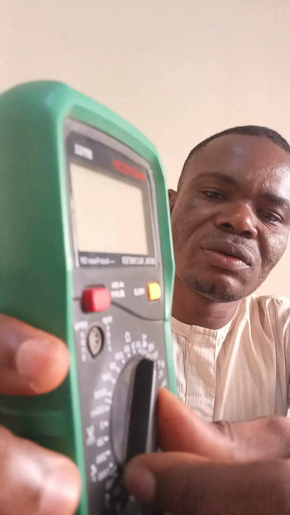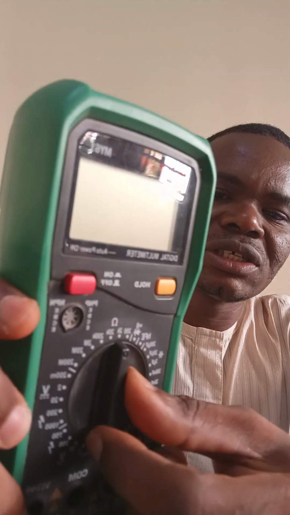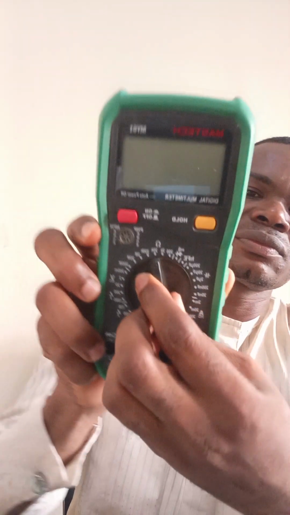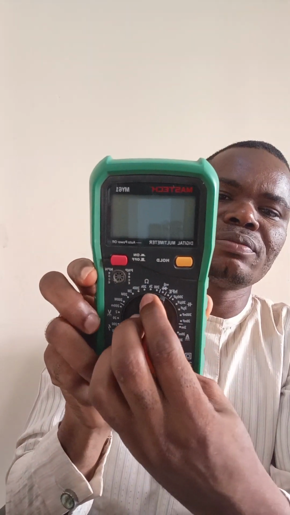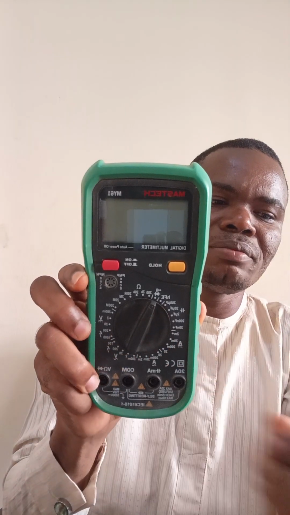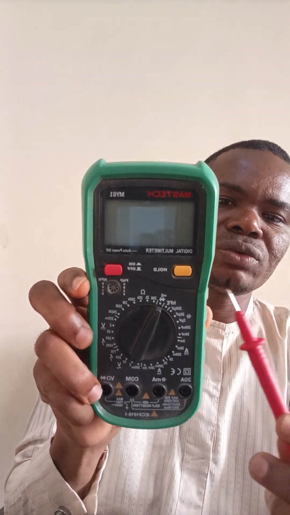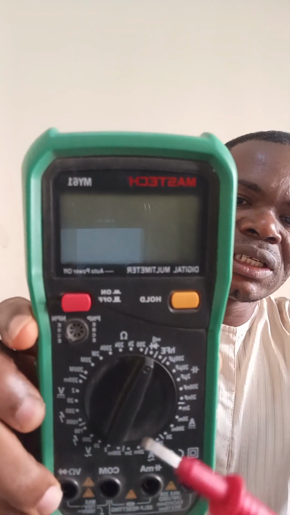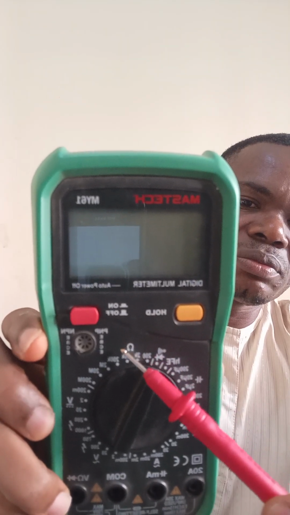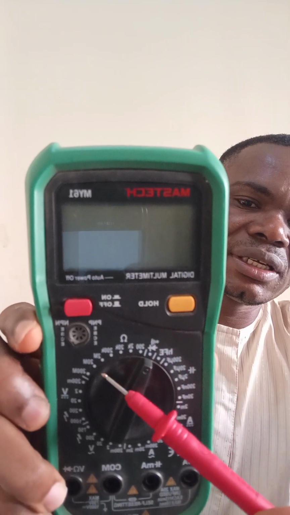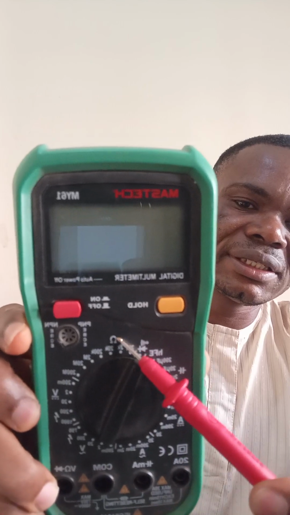Now, at this point, this multimeter contains these parts. The first of which is the rotary switch. With this rotary switch, you can make your selection to measure any quantity you may wish to. This sign that you look at is ohm, for measuring the resistance.